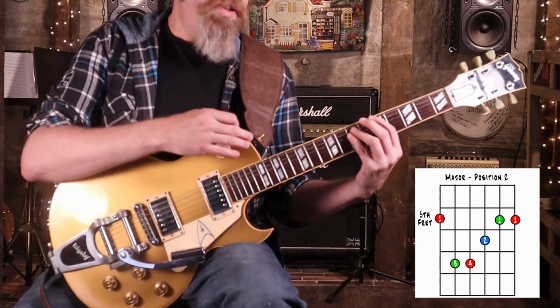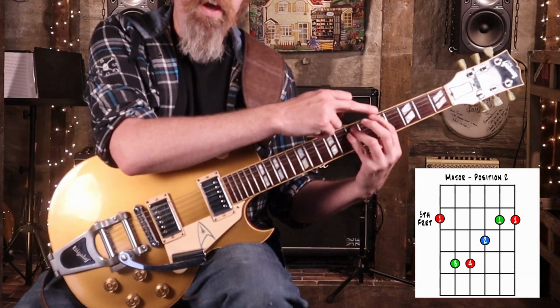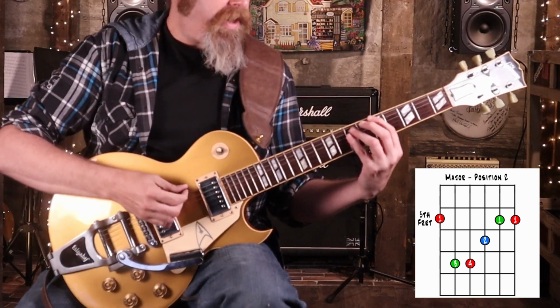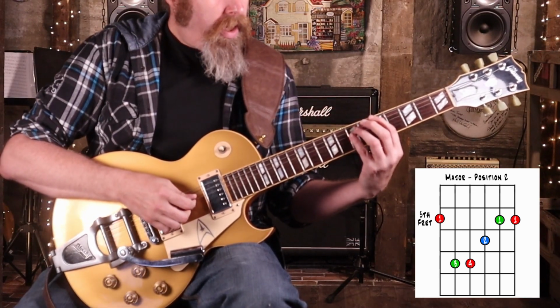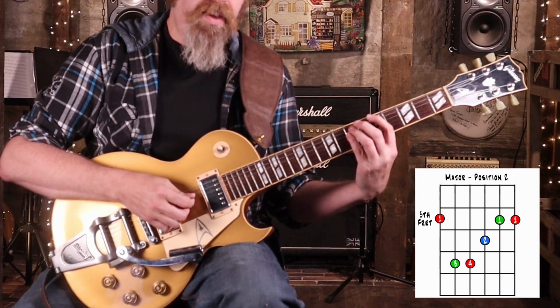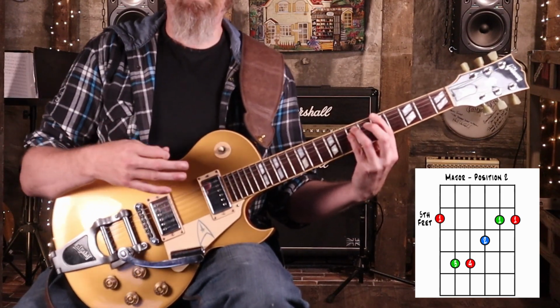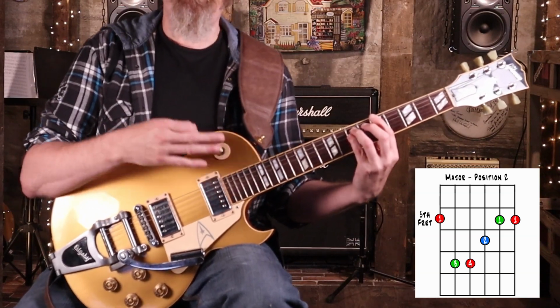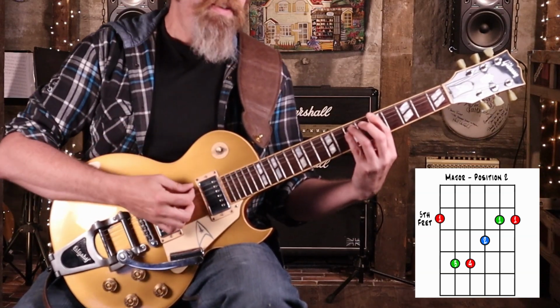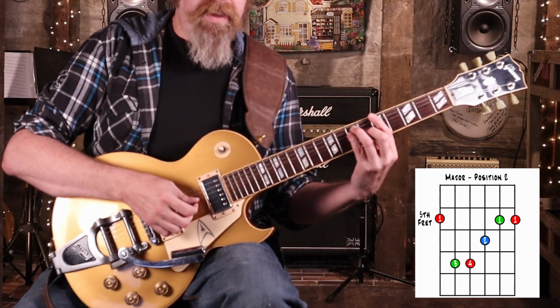Now I'm going to jump to an octave of that root note, so that's why it's in red again. So I'm using my little finger on the 7th fret on the D string. And you'll notice we haven't actually done a third yet, so we don't know if this is major or minor or anything. So now we're going to get to that blue note.